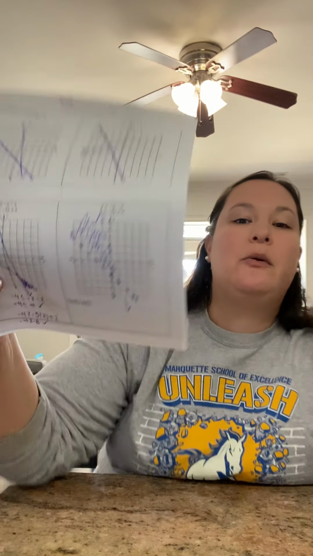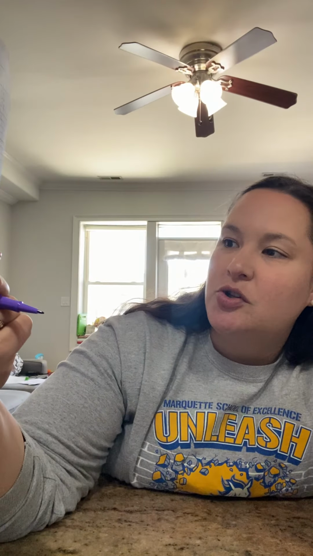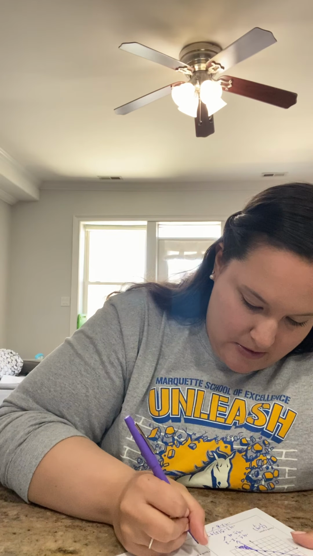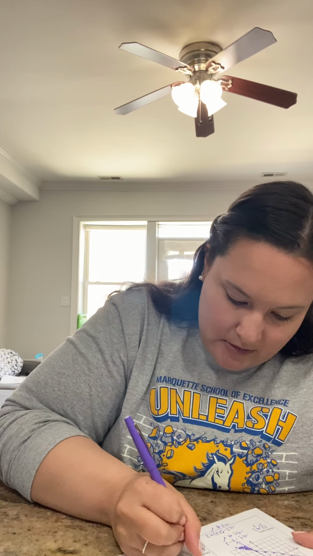All right, let's pick a point. Any point that's in this section would totally work. Let's say we picked -2, 2. So we're going to plug in for x and for y. 2 is greater than -2 minus 2, and 2 is less than -5 times -2 plus 2.